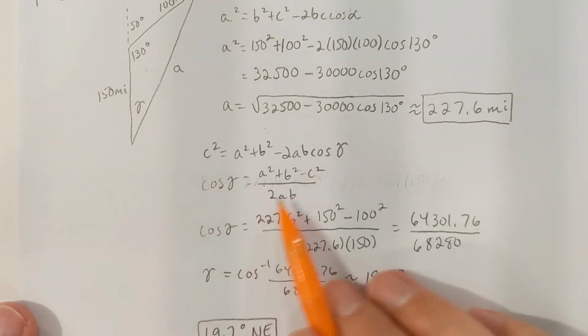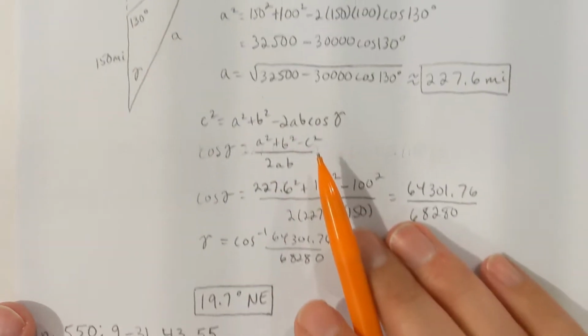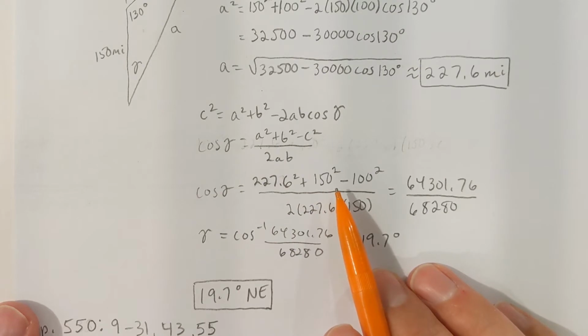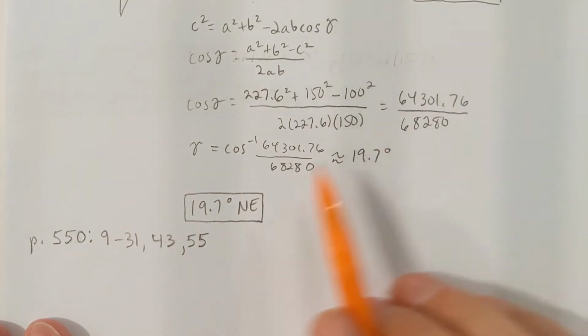I've plugged in the numbers and set this up so that I've solved for cosine gamma, plugged in the a, b, and c values, and then take the cosine inverse of both sides.